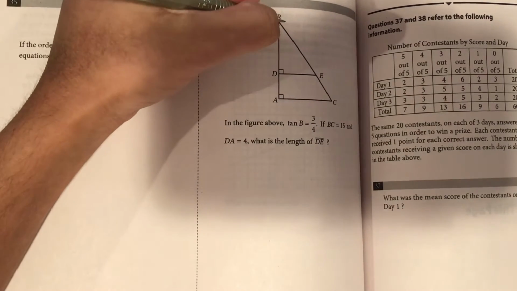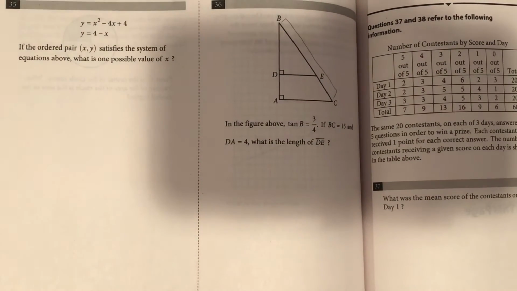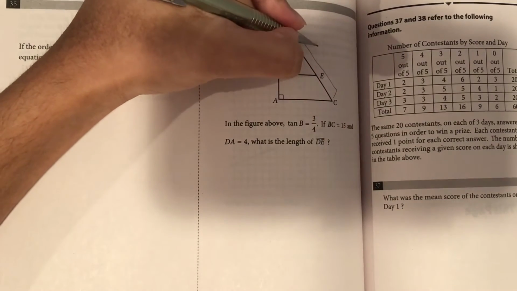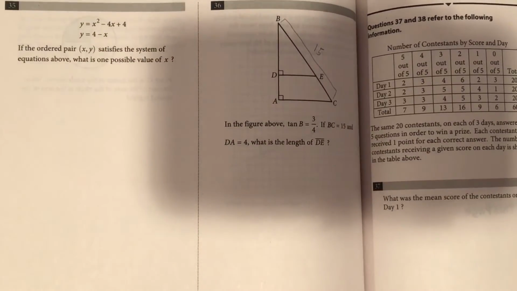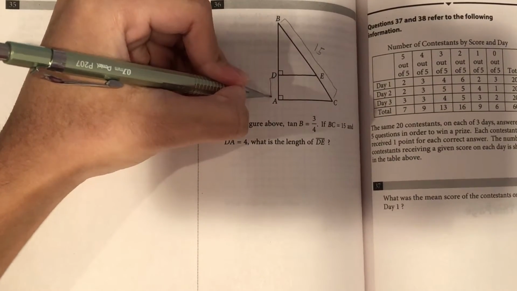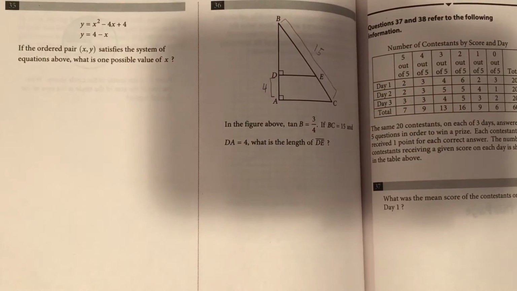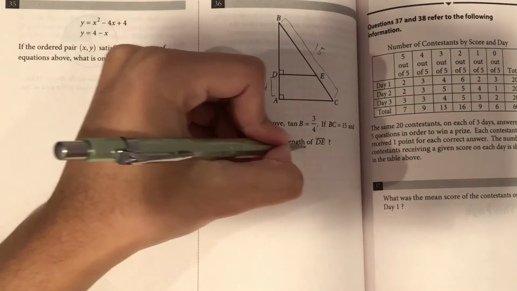The first thing you should do is label everything you have in the problem really quickly. I'm obviously doing this really slowly, but on the SAT you should work a little faster than I am. But I'm just explaining it. So BC is 15, and DA, the smaller part, is 4. Right now this part is not helpful for us because it doesn't give us the length of a whole side. And now it's asking us for the length of DE.